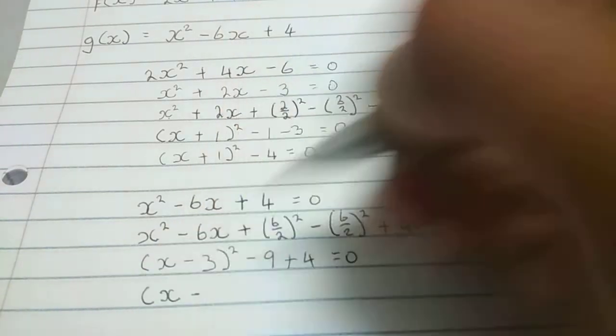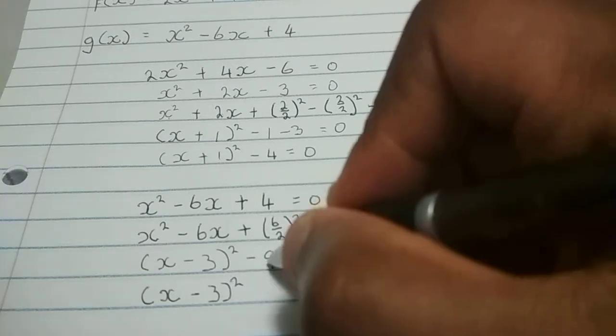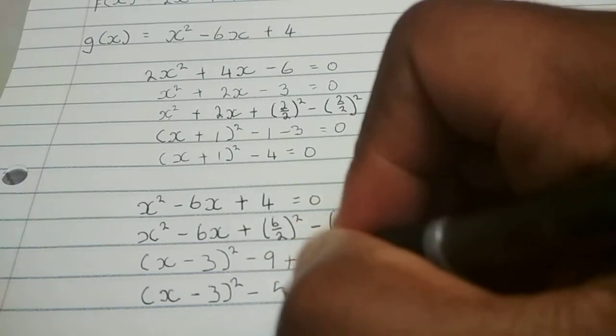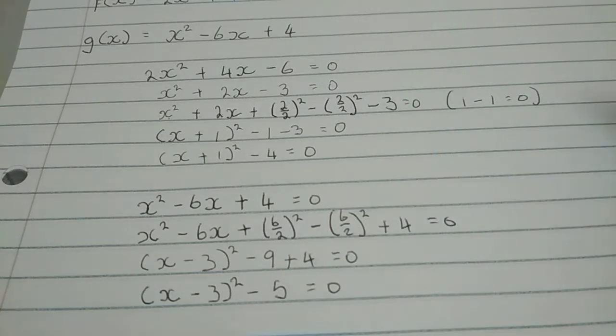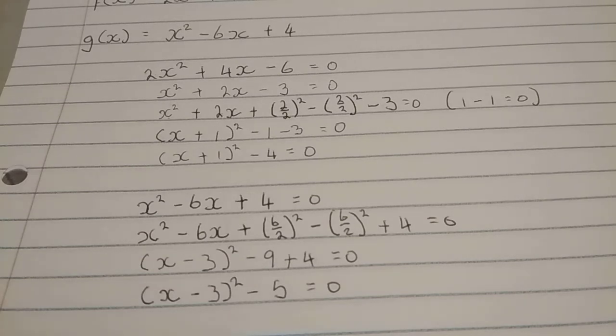Our final answer then is x minus 3 squared minus 9 plus 4 is minus 5, equals 0. Ladies and gentlemen, we are done with completing the square. Asked and answered.